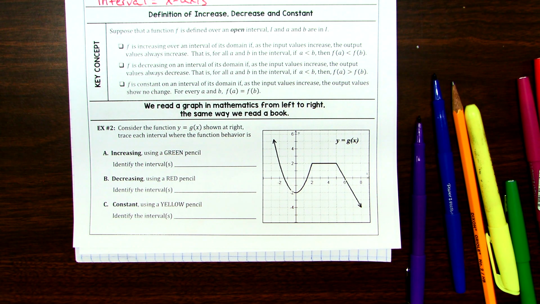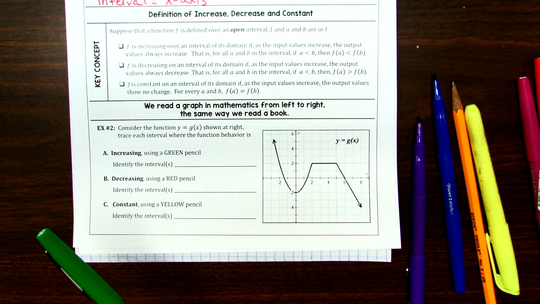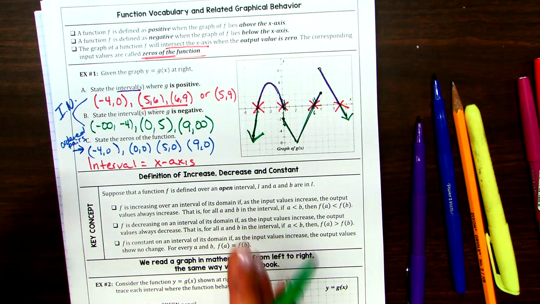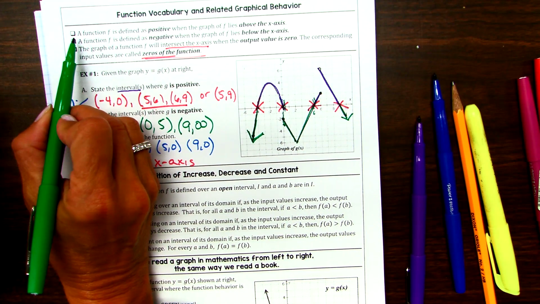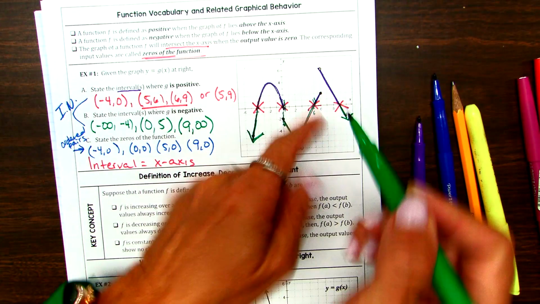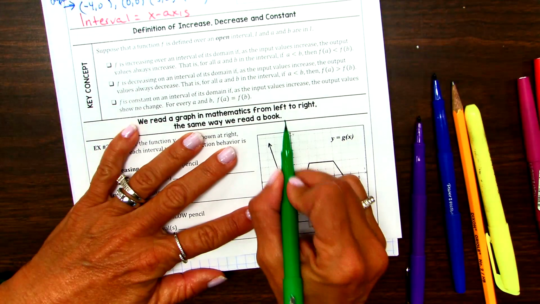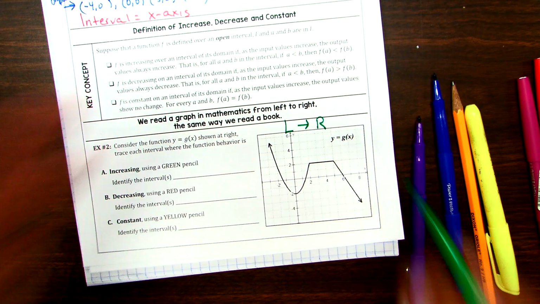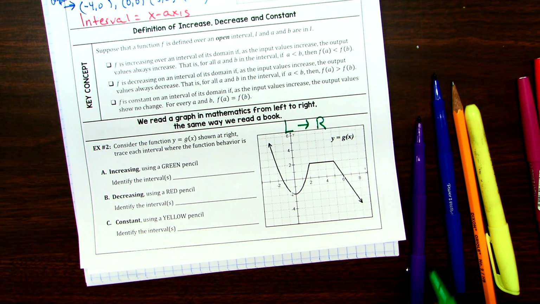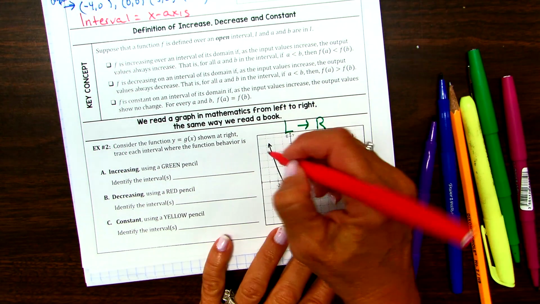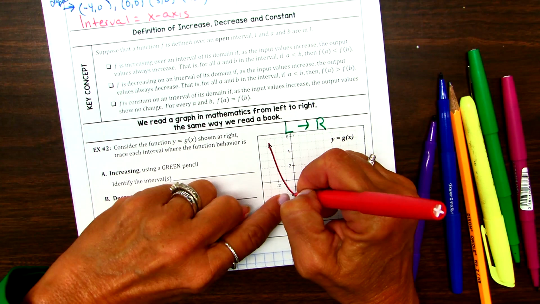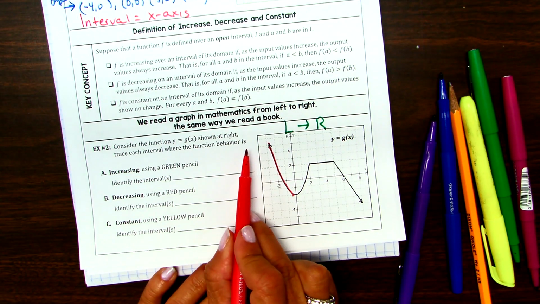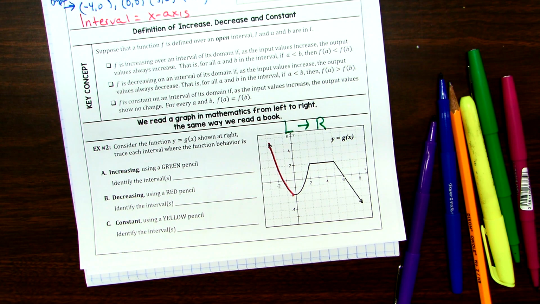Now, this is important. You read a graph the same way you read a sentence. When you open a book, if I said, everyone take a minute, read the page, all of your eyes would start over here. We read left to right. Right? You don't start here and go backwards. That doesn't make sense. Same with a graph. We go left to right. So the reason I'm pointing that out is, for example, right here, I'm decreasing, right? The graph is going down. As long as I read it from left to right. If you were reading it from right to left, that would be increasing. That's why we all have to agree that we read left to right, okay?